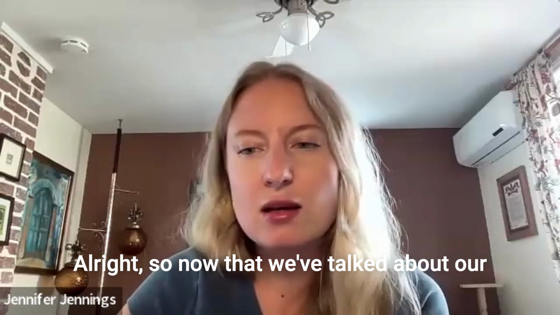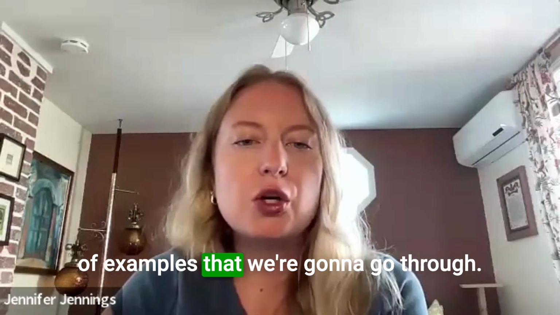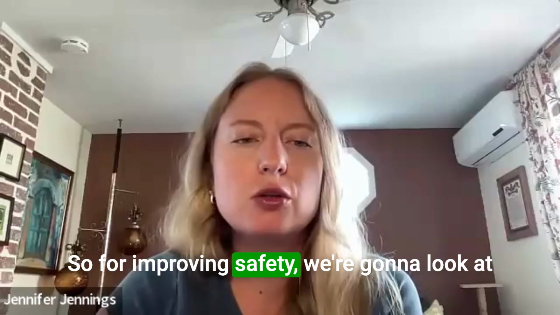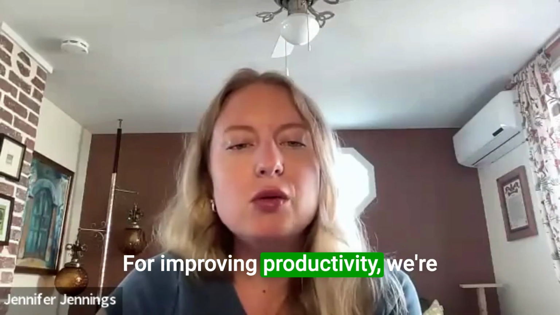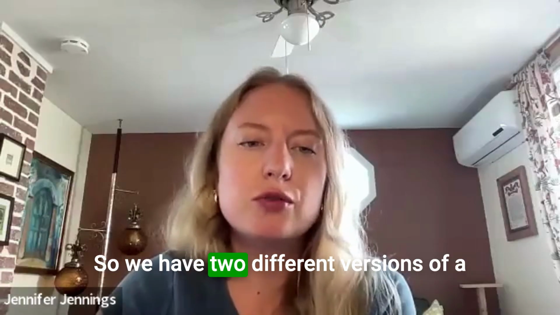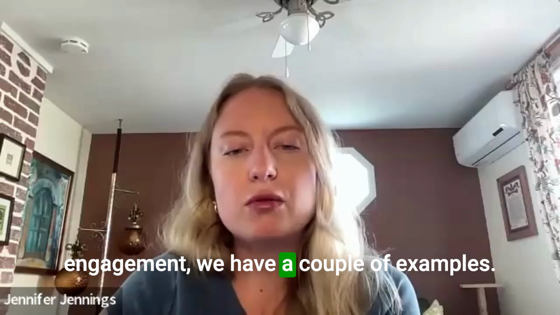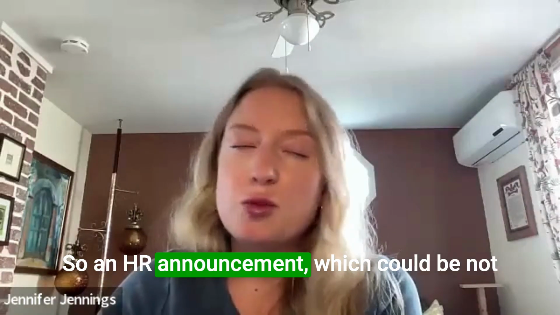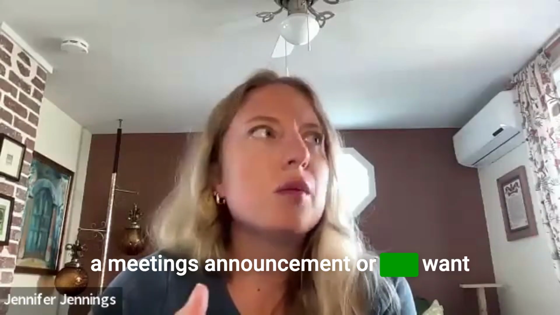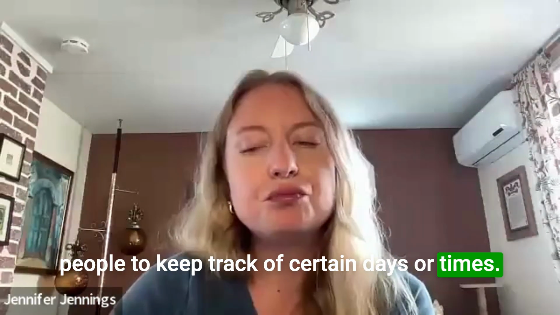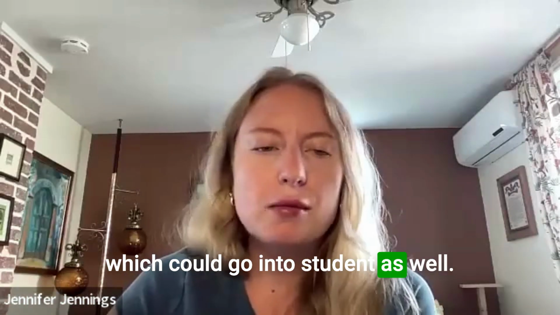All right. So now that we talked about our goals and design basics, there are a couple of examples that we're going to go through. For improving safety, we're going to look at PPE or safety reminders and safety dashboards. For improving productivity, we're going to look at production dashboards. So we have two different versions of a dashboard and how we can share that. And then for improving communication and engagement, we have a couple of examples. An HR announcement, which could be not just from HR, but any sort of announcement, a meetings announcement, or you want people to keep track of certain days or times. And then just general employee engagement, which could go into student as well.